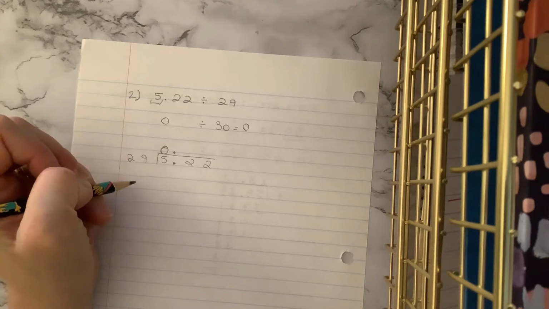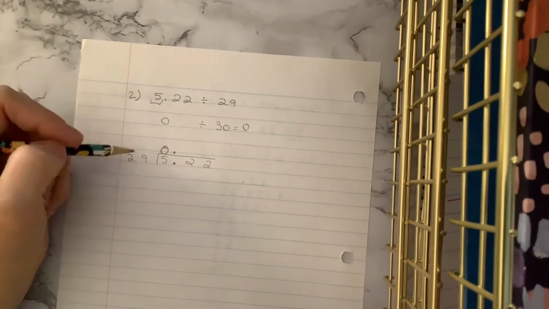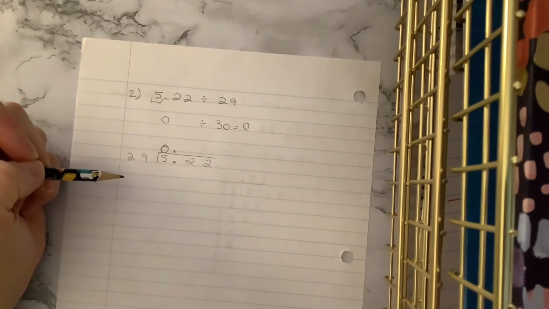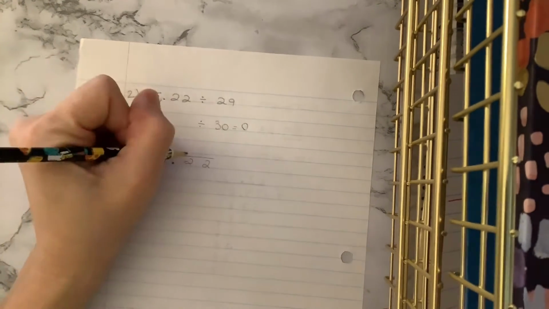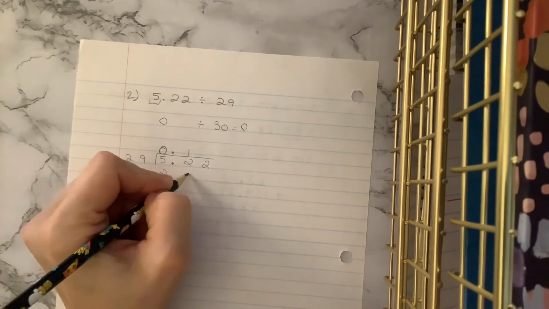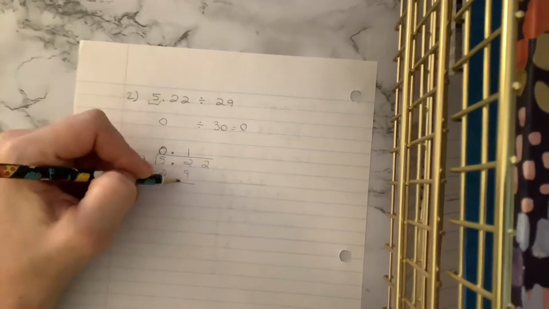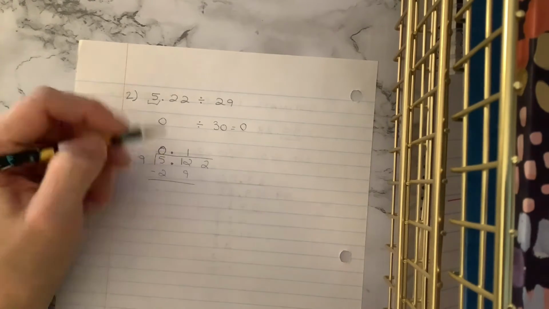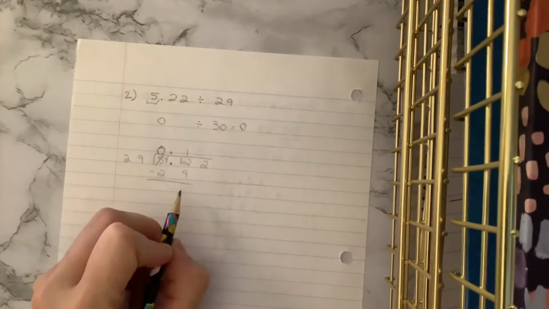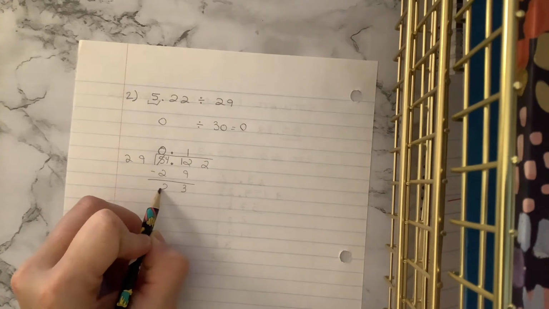Okay, 29 goes into 52 how many times? I'm actually going to think about my estimate, 30. So 30 times 2 is 60. That seems too high. 2 seems to be too high. So I'm going to try 1. 1 times 29 is 29. And then we have to subtract. We can't subtract, so we're going to turn this 2 into a 12, this 5 into a 4. 12 minus 9 is 3. 4 minus 2 is 2.